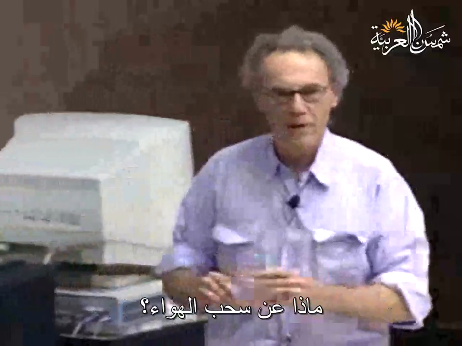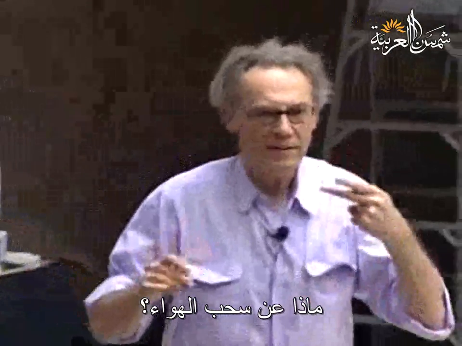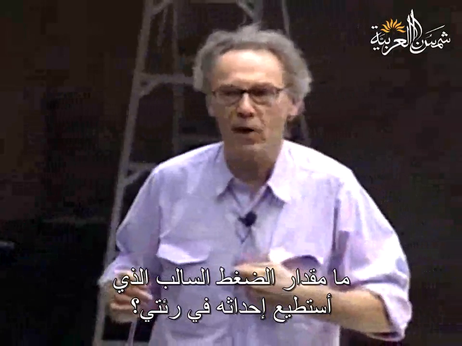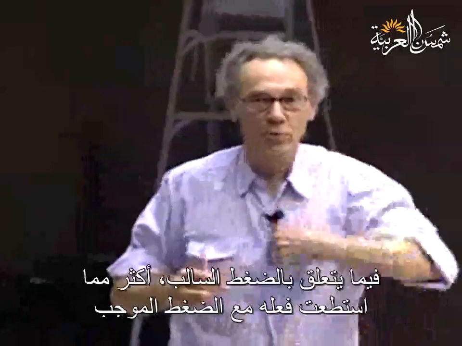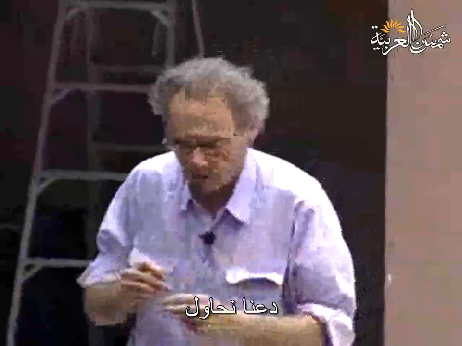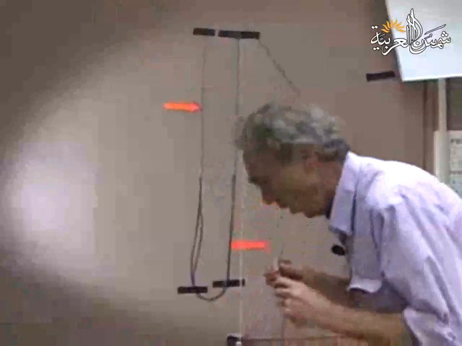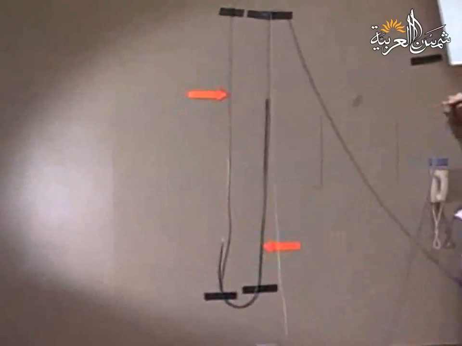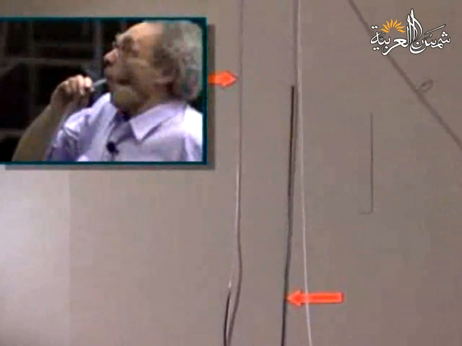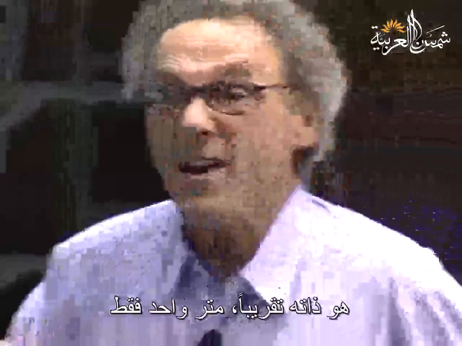How about sucking air? How much under pressure could I generate in my lungs? Well, we can measure it with this instrument. I can go like this, and of course, the liquid will go the other way around. Maybe I can do much better in terms of under pressure than in overpressure. Let's try. About the same. A lousy 1 meter.